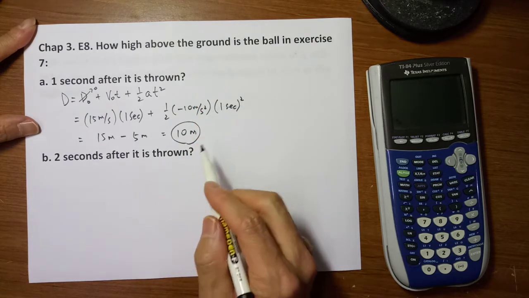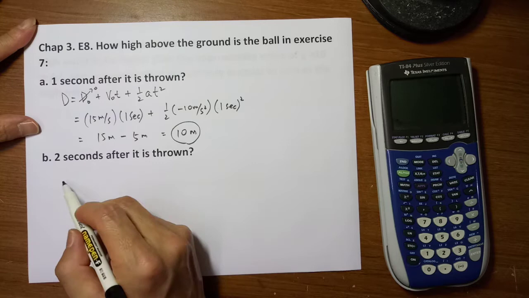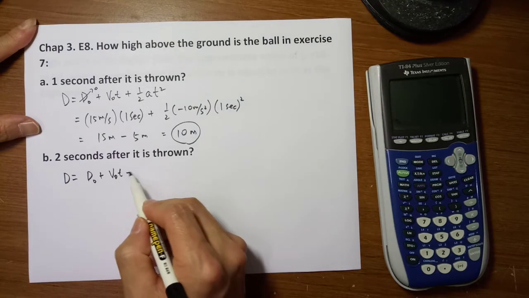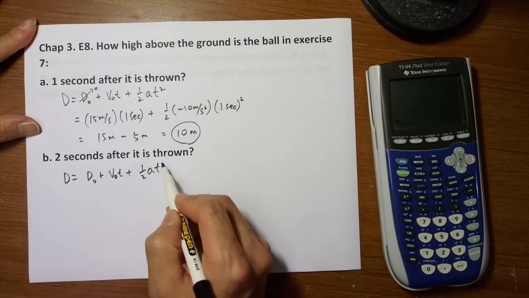above the ground. And 2 seconds later, d equals d naught plus v naught t plus half at squared.